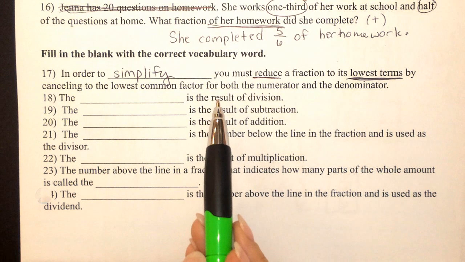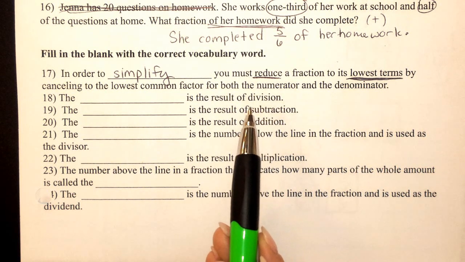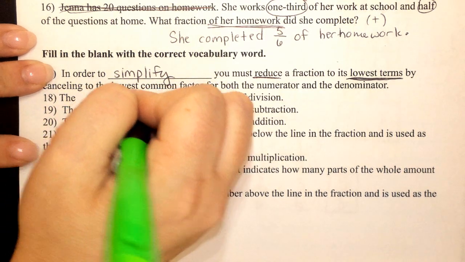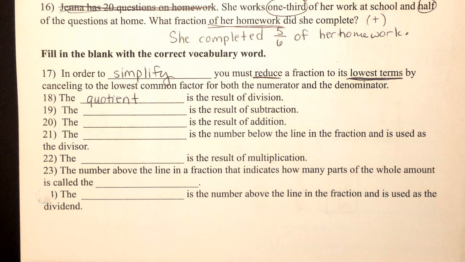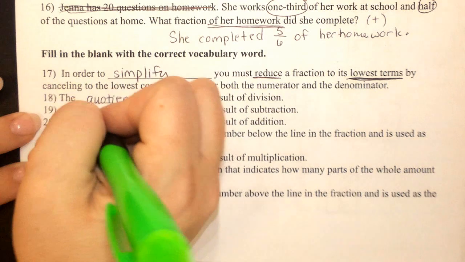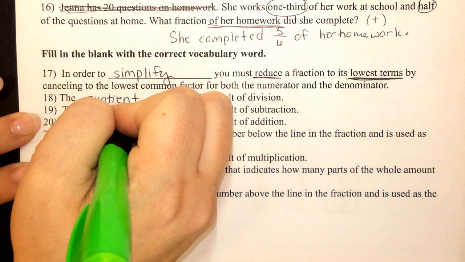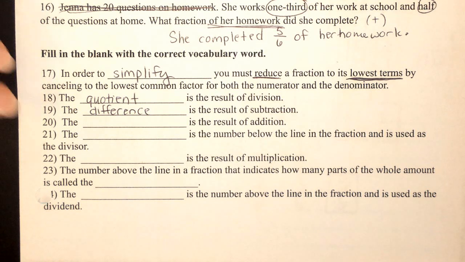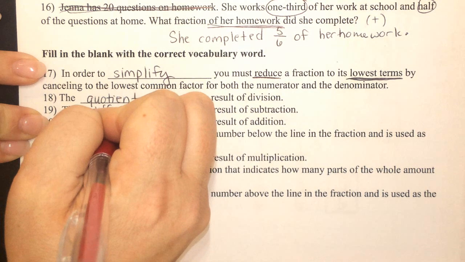Okay. What is the result of division? What's that called? Peyton? Quotient. So I'm going to come over here to my screen. I'm going to mark out quotient. Okay. What is the result of subtraction? Gabriella? Difference. I'm going to mark that out. The next one says result of addition. So we use difference. Which of these words is going to be the result of addition? Jakaria? Sum. So we have the sum.